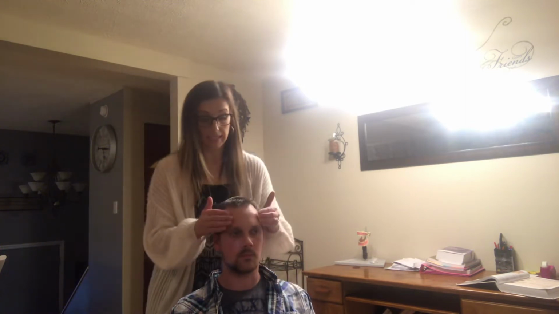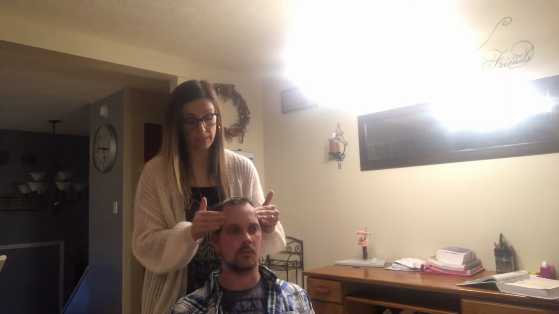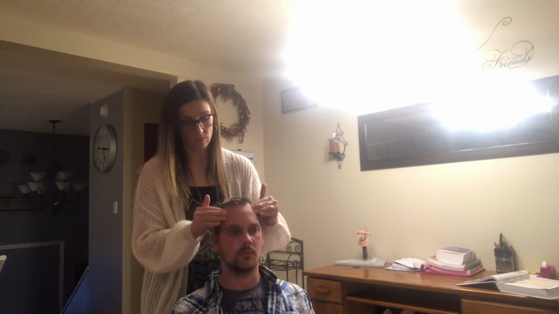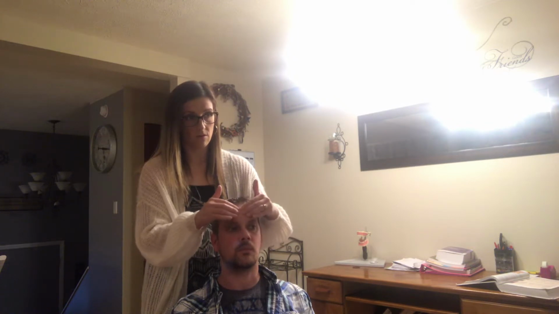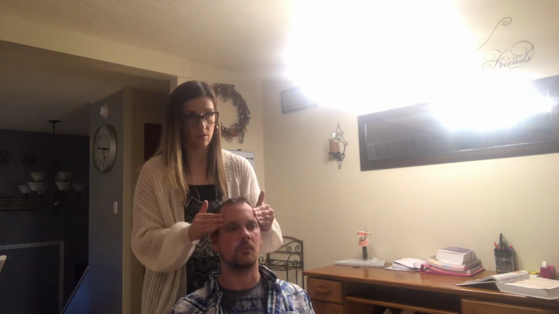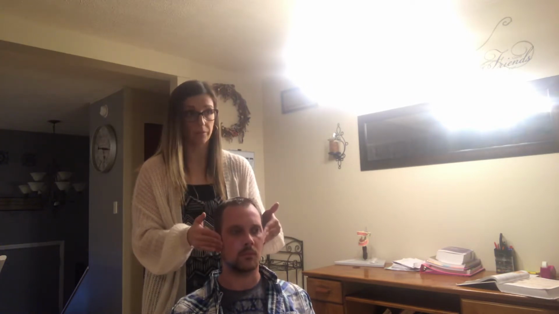Now I will bilaterally palpate the forehead and the frontal sinuses. I'm doing this by using circular compressing motions all along his forehead. And down the temporomandibular joint.